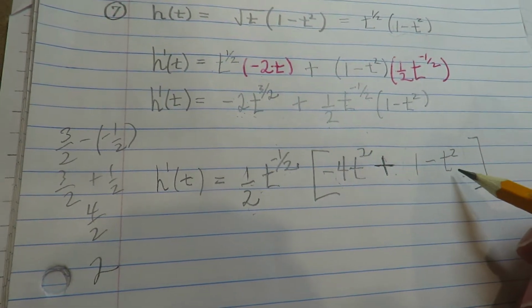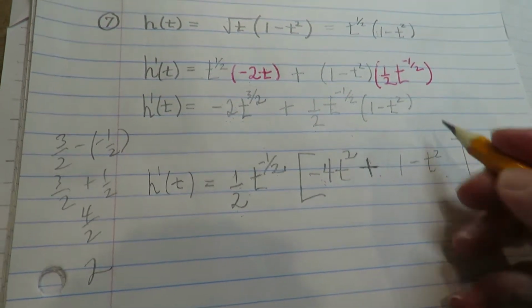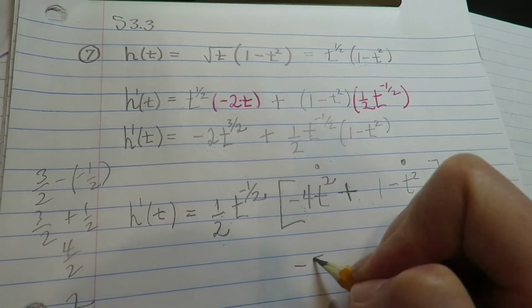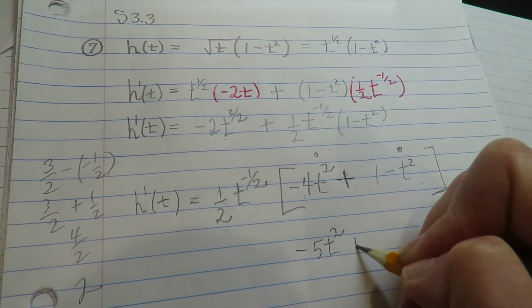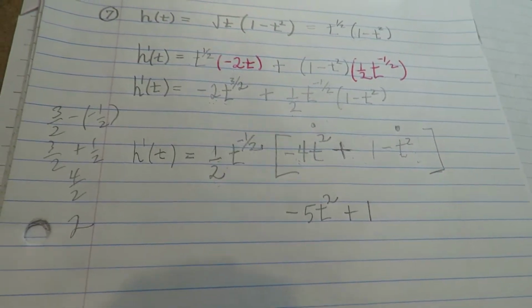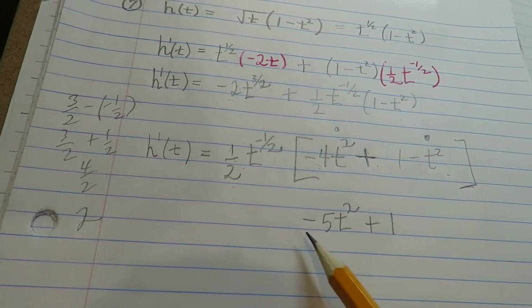So you want to combine in here. You're going to do the -4t squared plus the -t squared. That would be -5t squared. And then you still have the +1. You could change the order of that. You don't have to do it in the order I did it. For instance, you could put the 1 in front, okay?